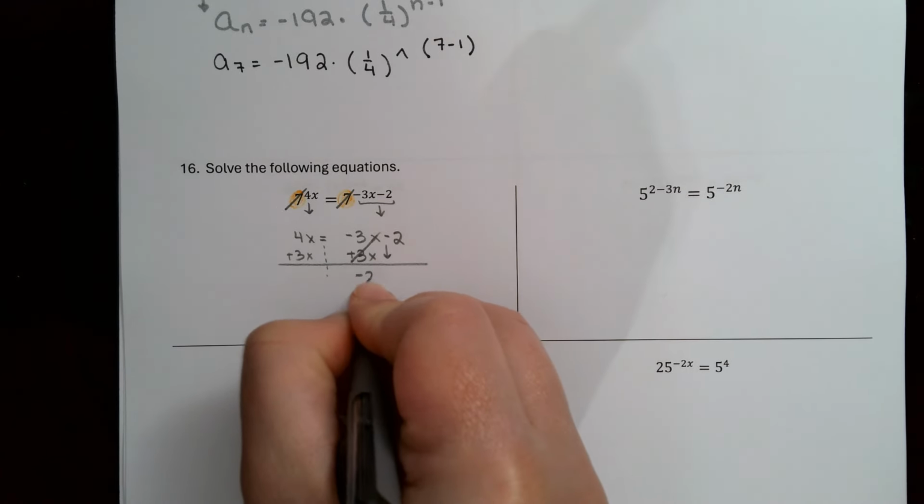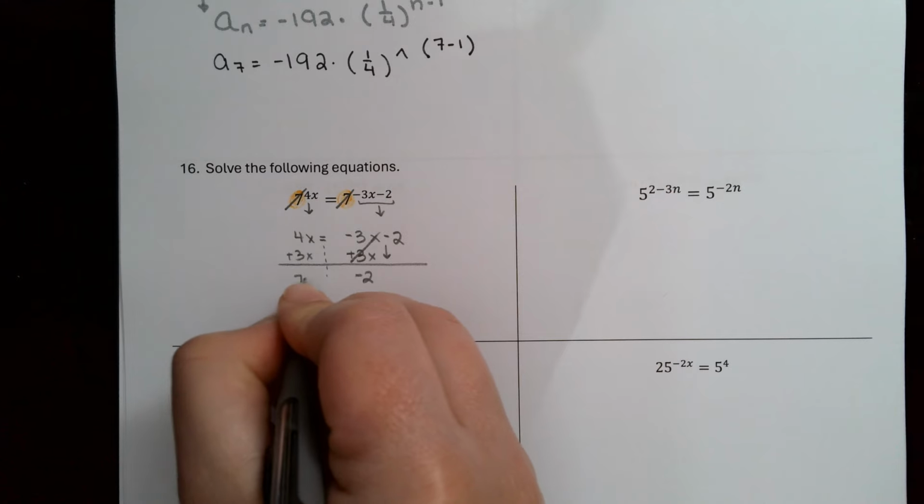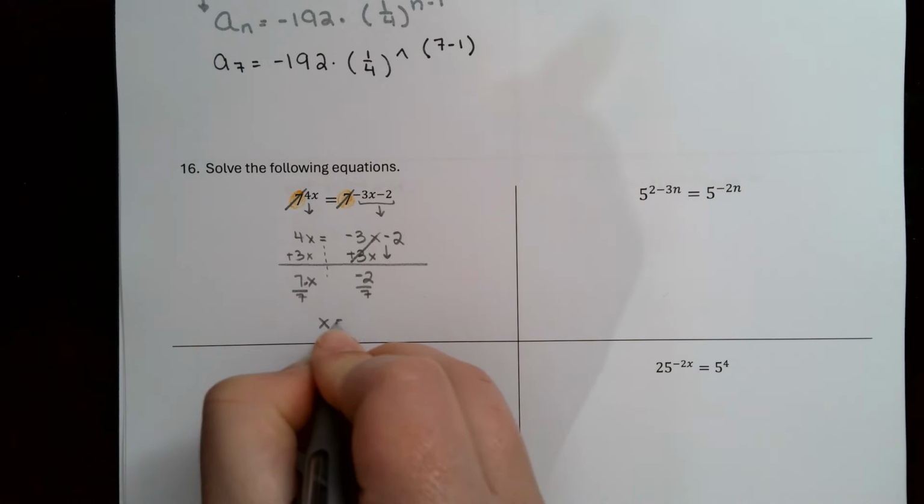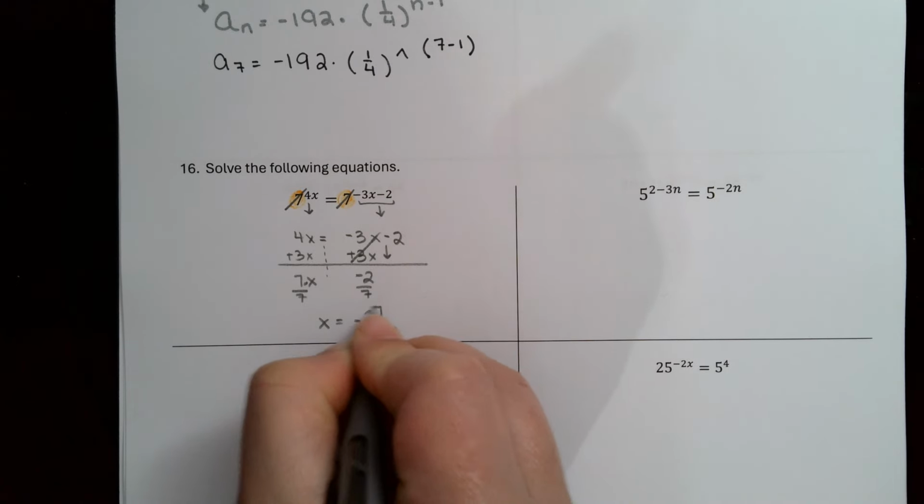Bring down the negative 2, 4, 5, 6, 7x. Divide by 7, divide by 7. X is then equal to negative 2/7.